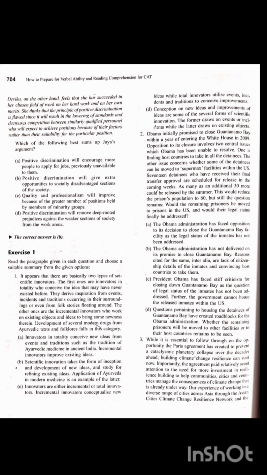First is that it talks about scientific innovation, which are of two types: one is a new innovation, and second is that of enhancement or development of an existing idea, and the third point is that Ayurveda is an important part of the second category.